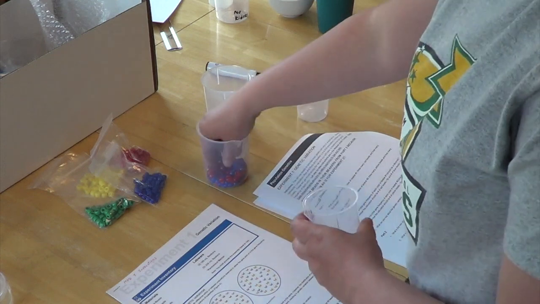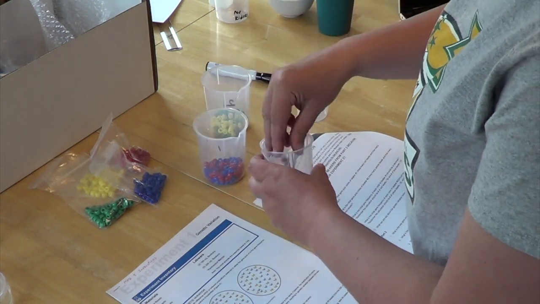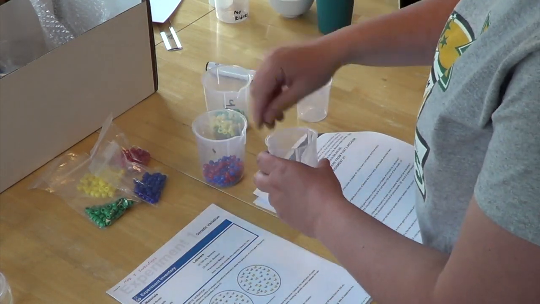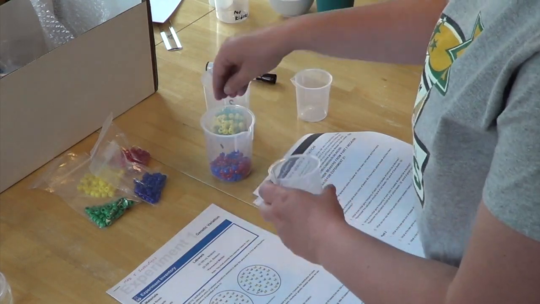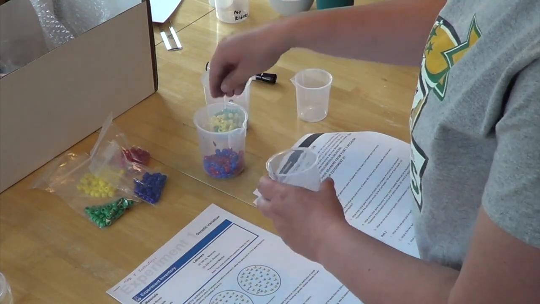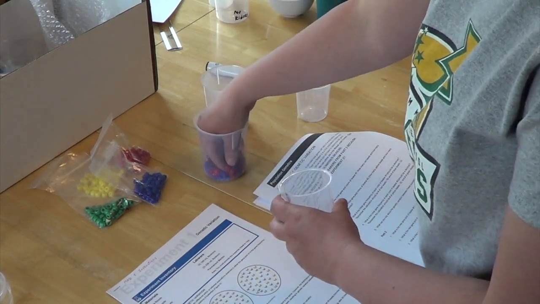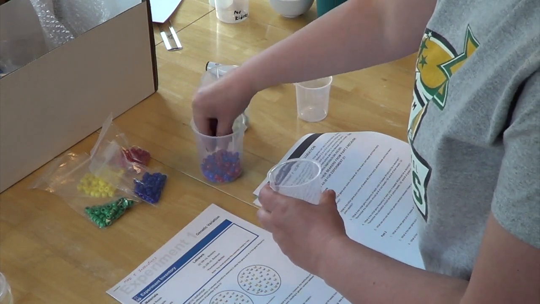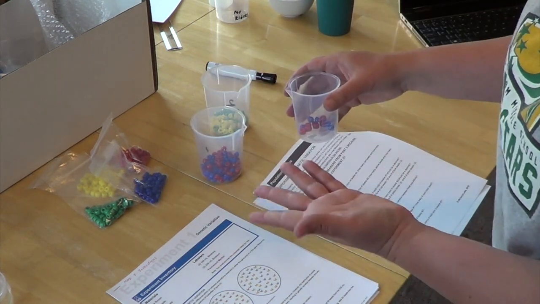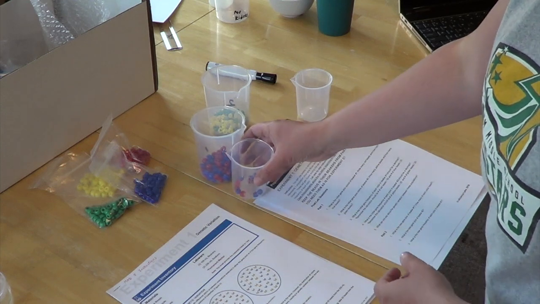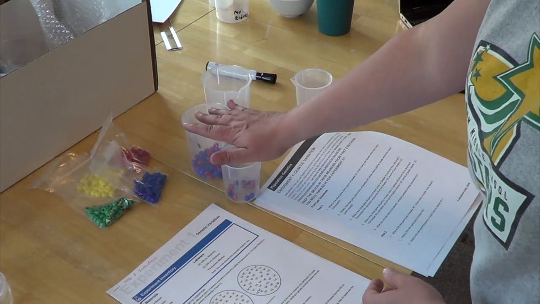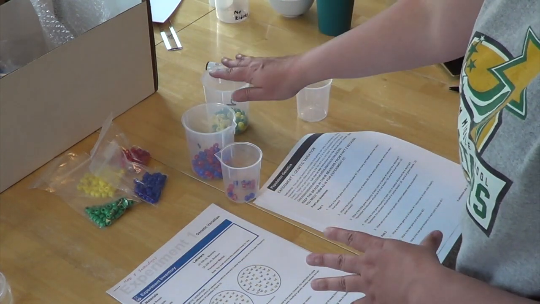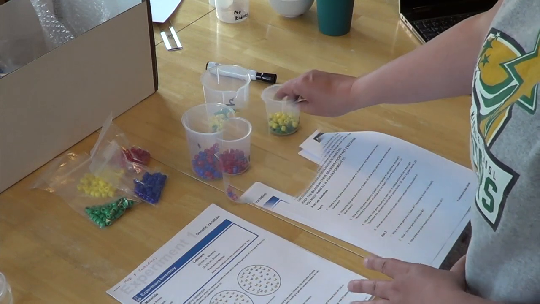So 2, 4, 6, 8, 10, 12, and you don't have to watch this whole thing, so I'll come back after I've selected. I'm going to select 50 out of this one and 50 random beads out of this one. Okay, so I'll come back when I've done that.